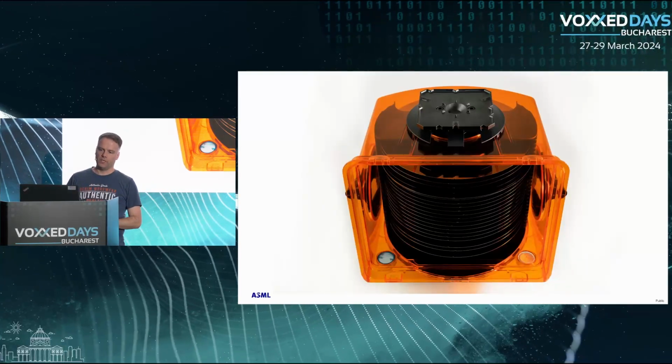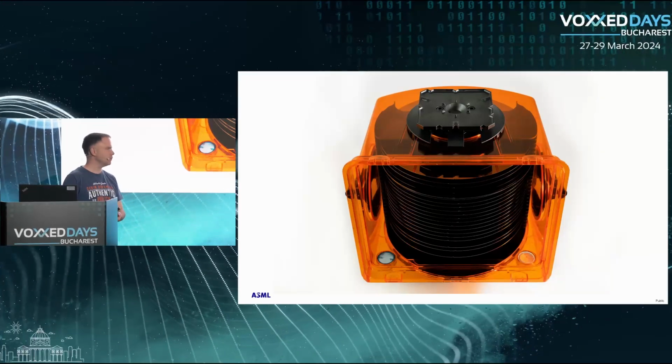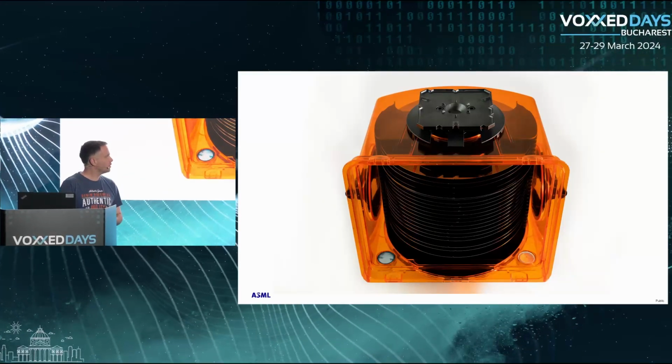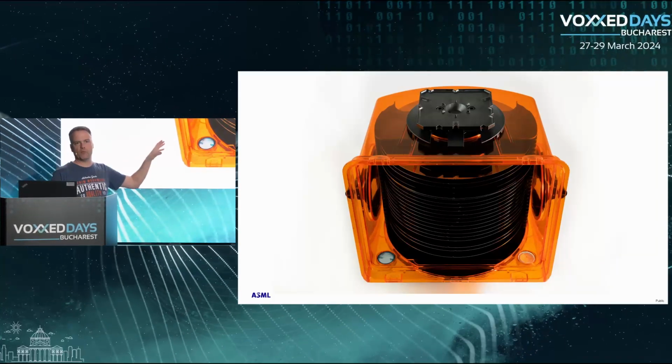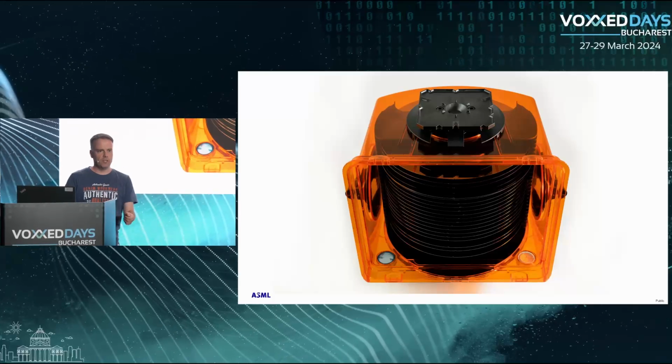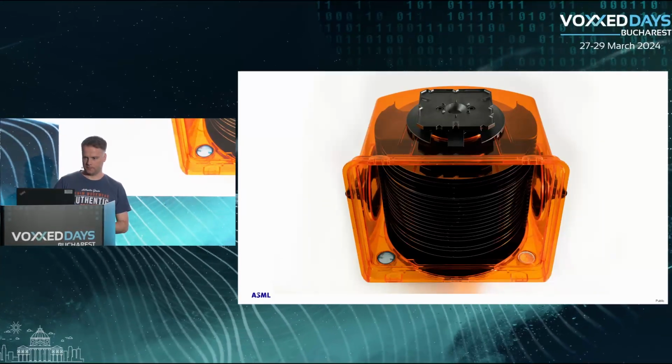So within our customers' machines and at our factories, we often use a FOUP, front opening universal pod, and it contains 25 wafers, and these are then transported from one machine to the other. It's not that people walk around with wafers in our factories. It's way too sensitive for that.